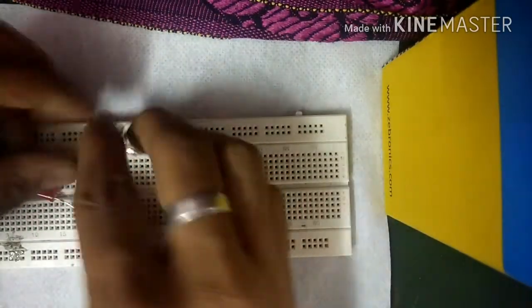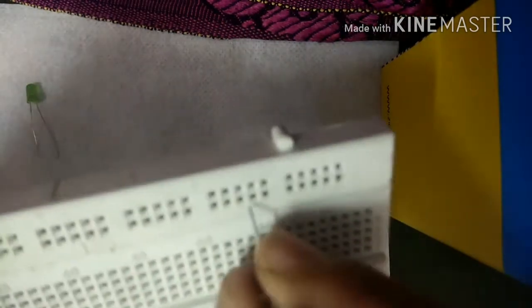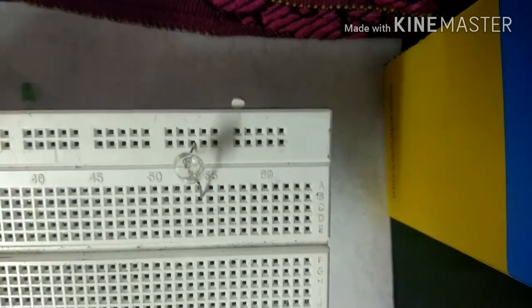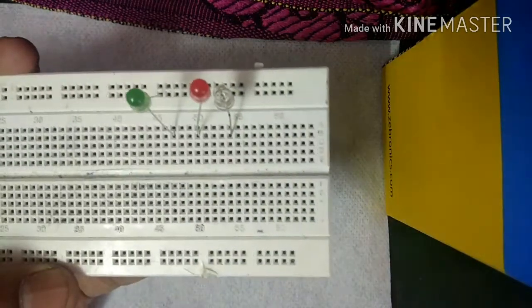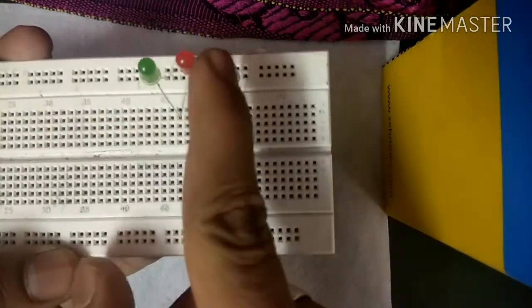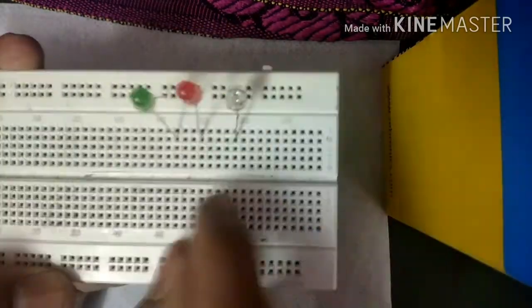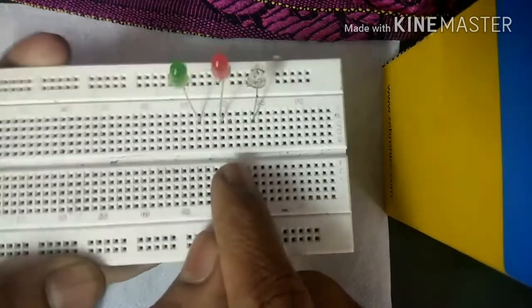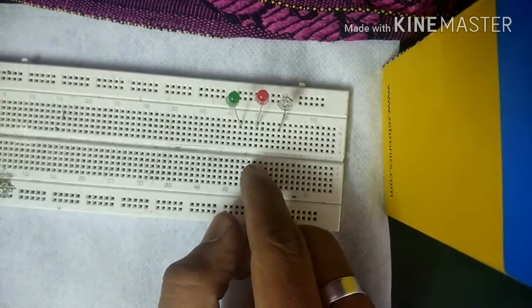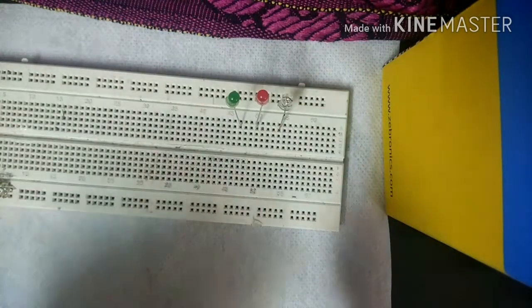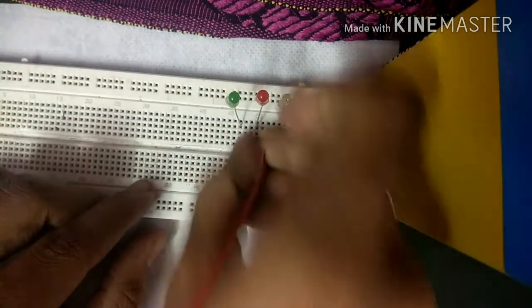Connect the LEDs in the breadboard here like this. Connect all LEDs in parallel ways like this, and then connect the jumper wires for each one.